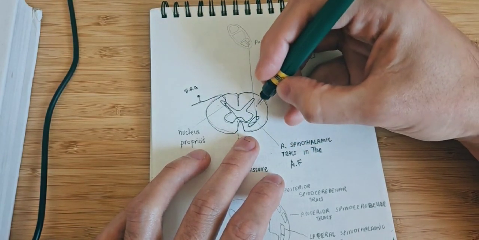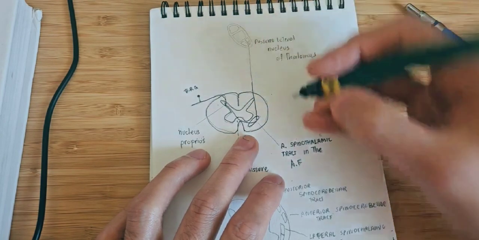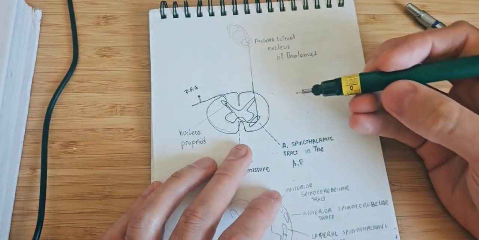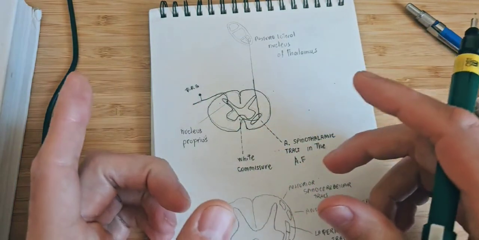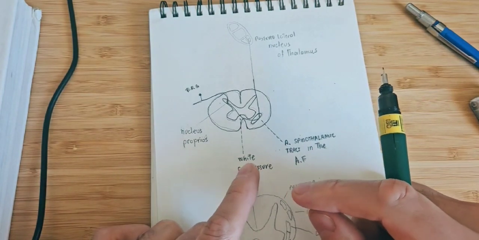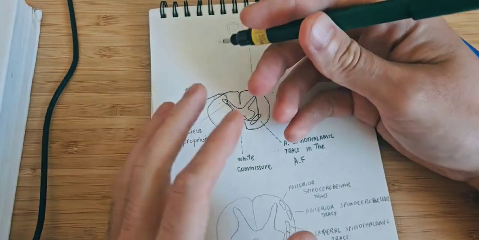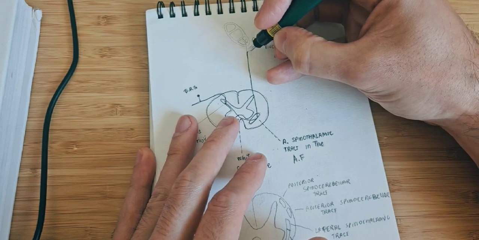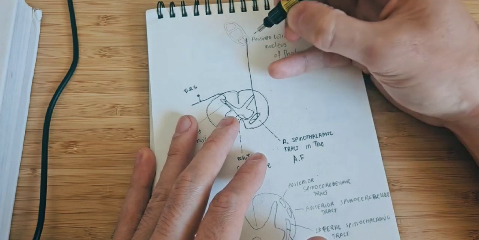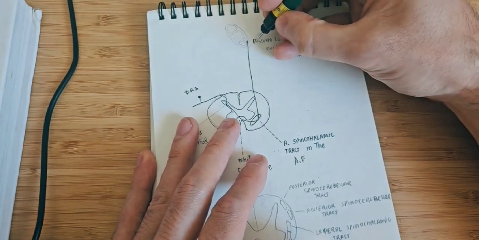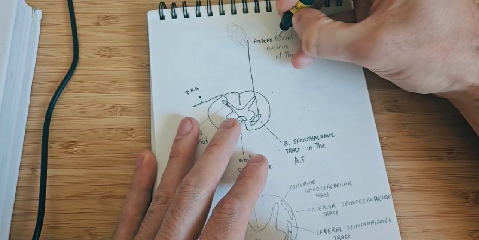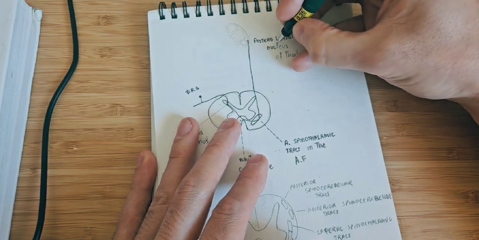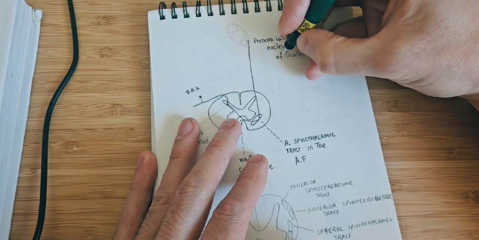Now, the ascending pathway, which is this one, once crossed, you can see that the fibers ascend through the anterior funiculus. This is the anterior funiculus, which is one of the three major longitudinal tracts of the spinal cord, and it serves basically as a conduit for ascending sensory information. And the fibers will terminate in the posterolateral ventral nucleus of the thalamus.